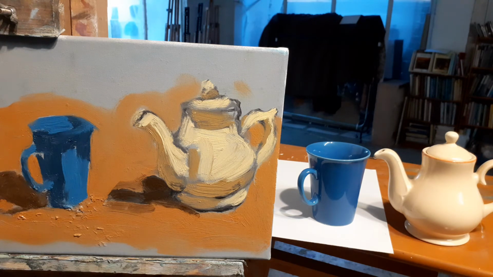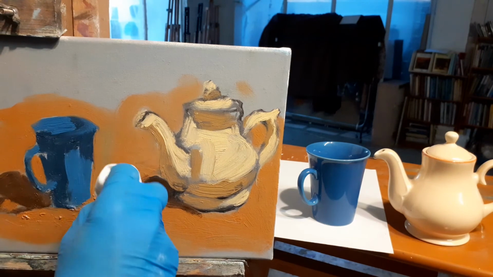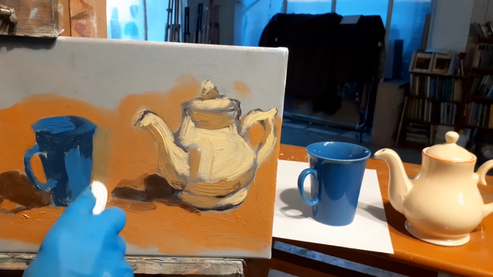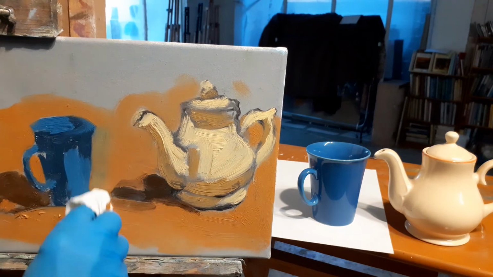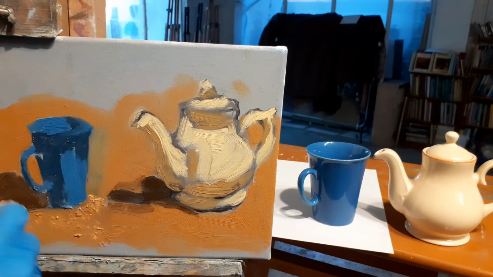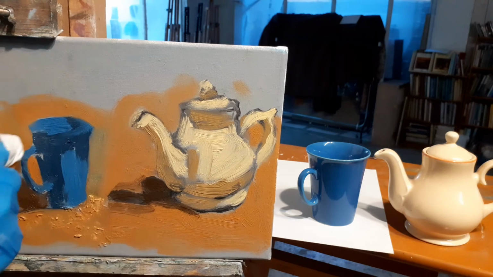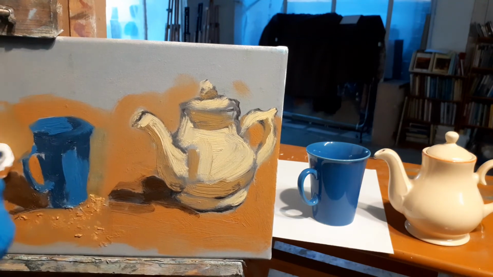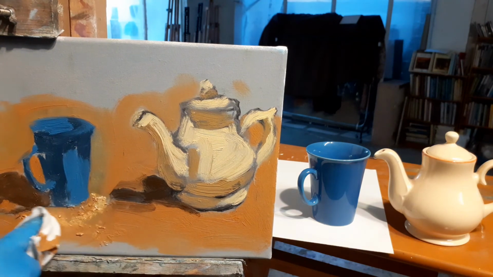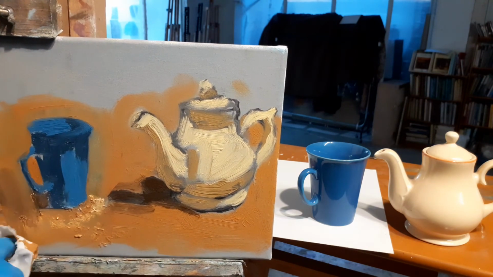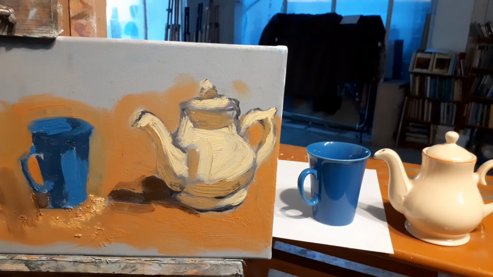But I think given that this is all wet, it would be worth taking some of that off before putting on my new lighter colour. I'll just wipe that back a bit. See how I get on. In fact, I might as well take that away and redo it.